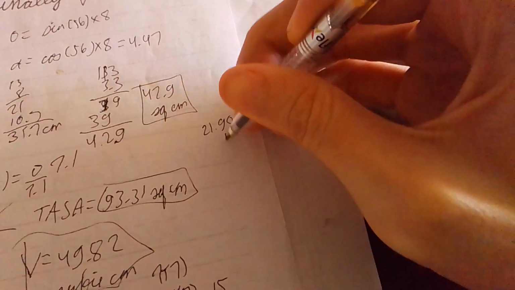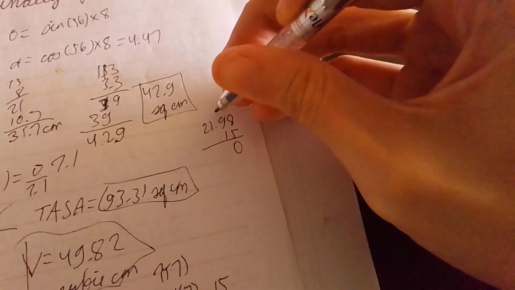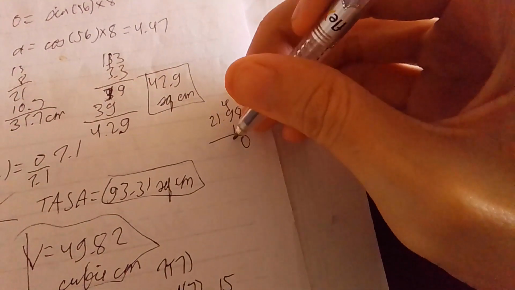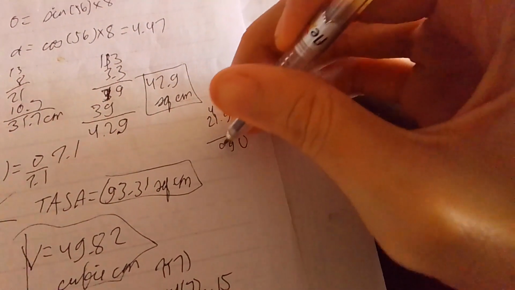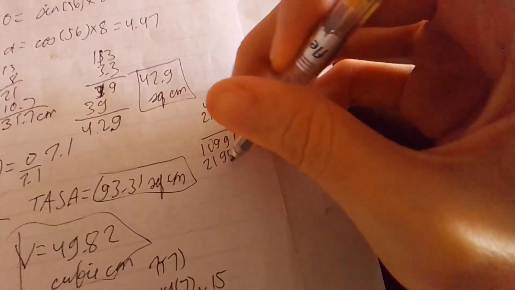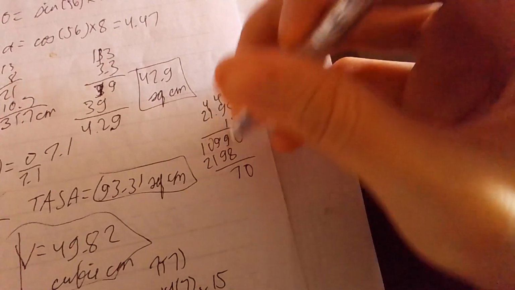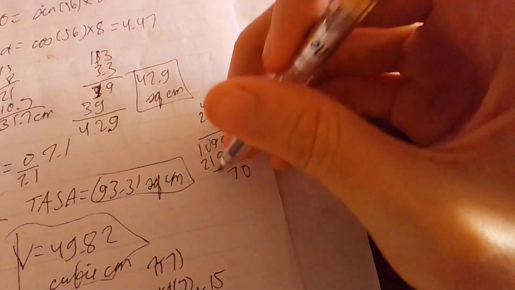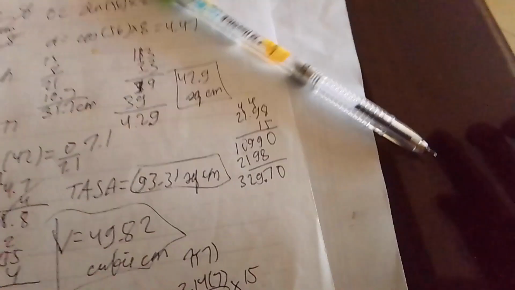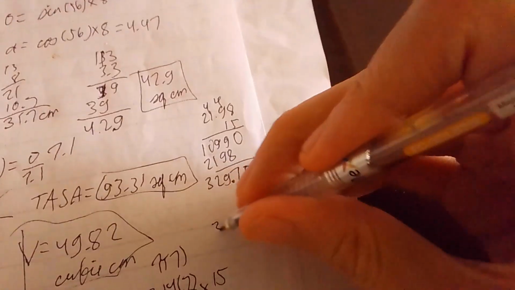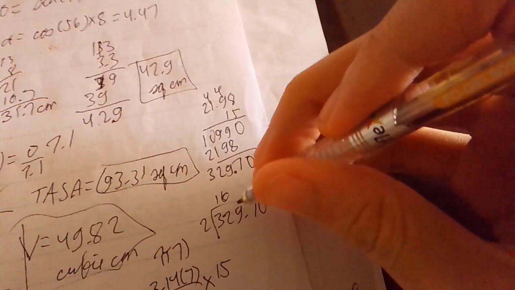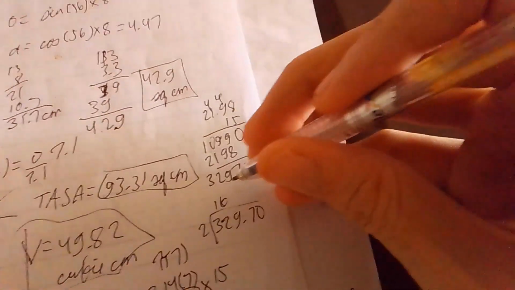Then times 15 is equivalent to 329.7. Then count your decimals. But wait, we still need to divide by 2.